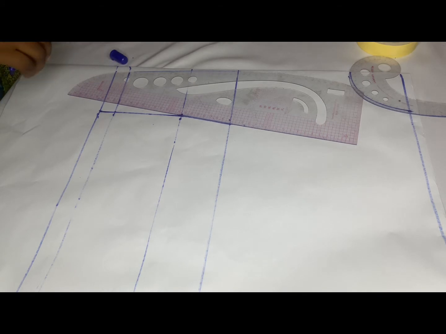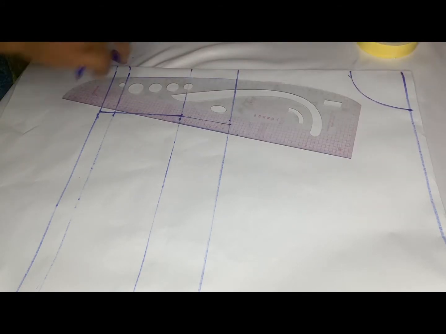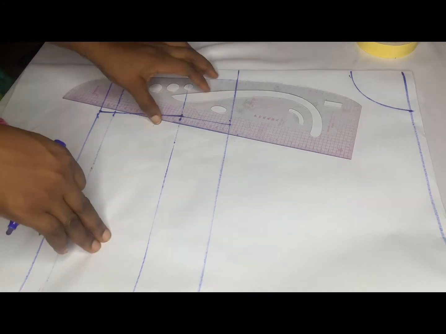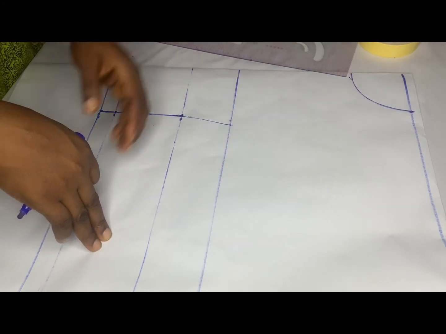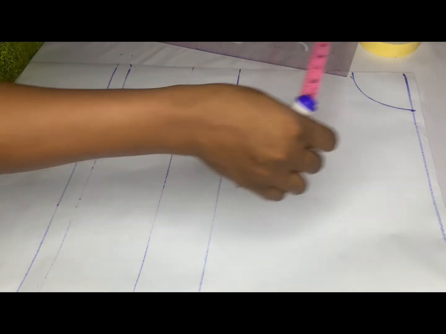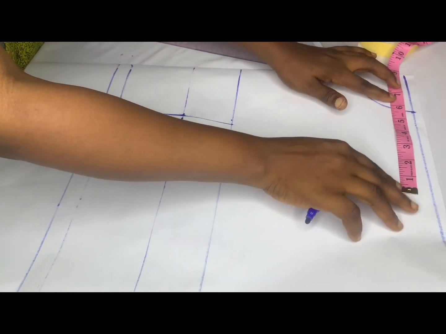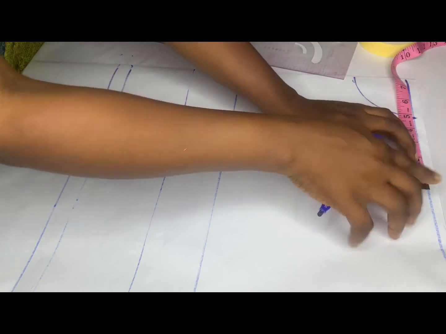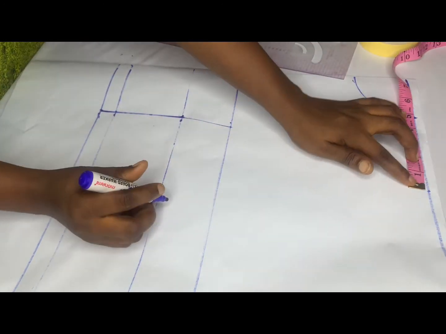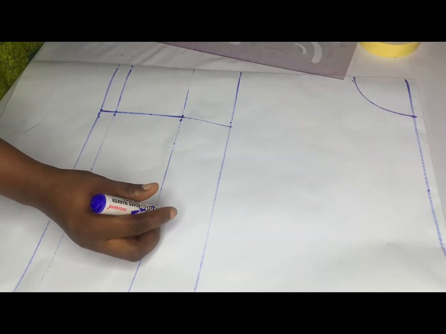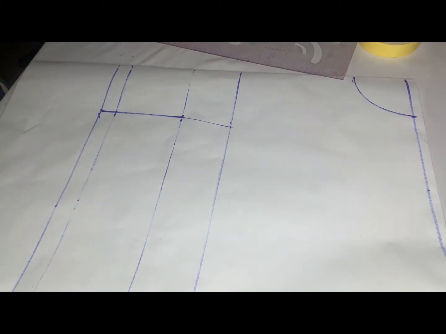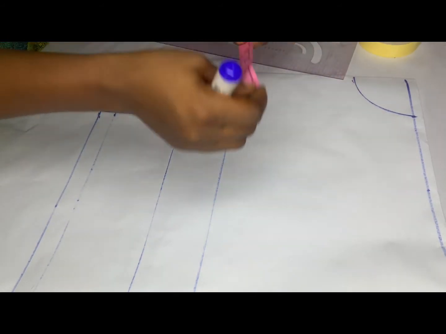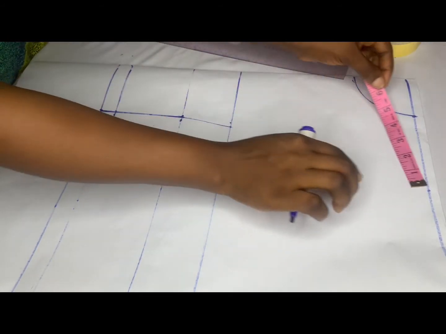Then I have to measure my shoulder. My shoulder is 16 inches. Divided by 2 will give me 8 inches. From there, since we are doing a shoulder dart bustier, I have to divide from my neck.